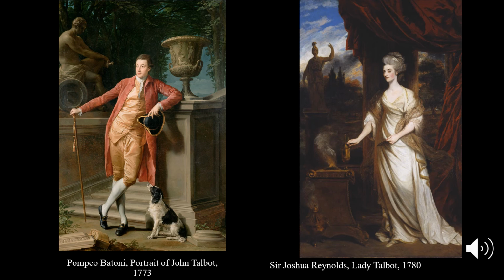So this little sculpture emphasizing martial or military values is paired, when Reynolds creates a kind of pendant portrait, with the more feminine virtue of wisdom here. So these were meant to live together. Reynolds knew about Batoni's portrait when he was creating the portrait of his bride, Lady Talbot. But they're not exactly the same, right? Their costumes are quite different.